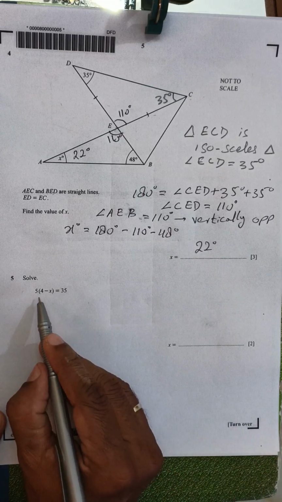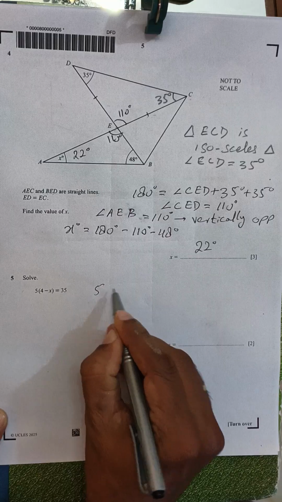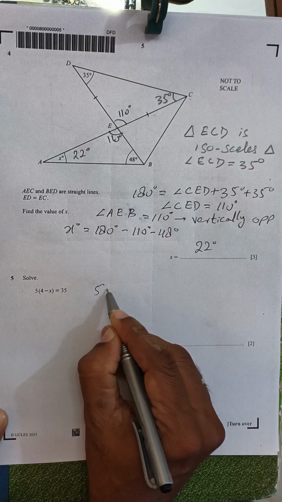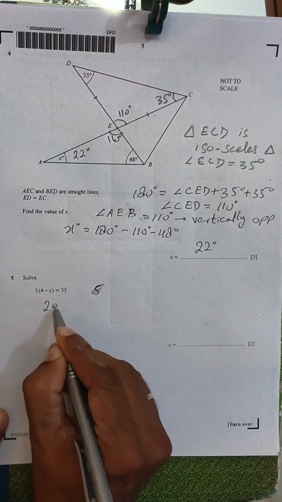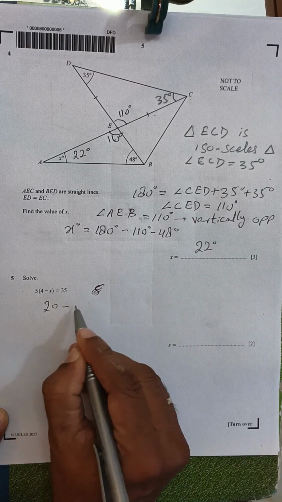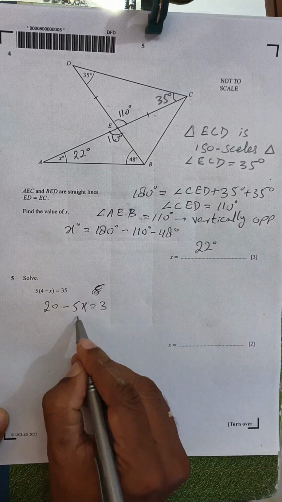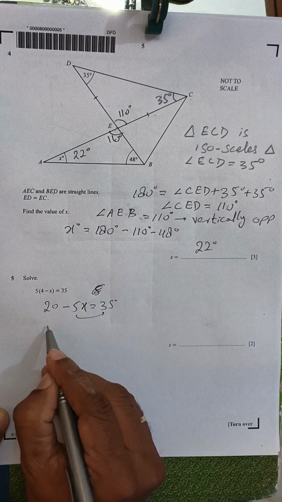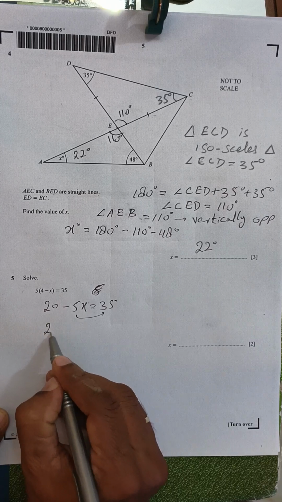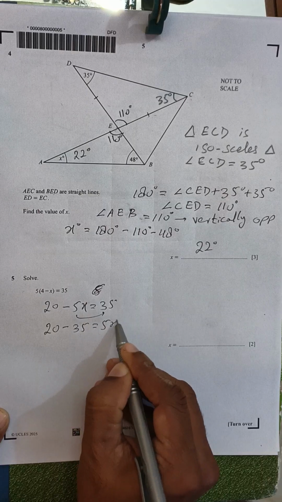Solve question number 5. 5 fours are 20 minus 5x equal to 35. Move it here. So now 20 minus 35 equal to 5x.